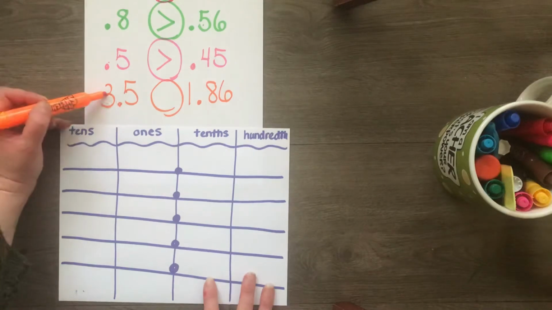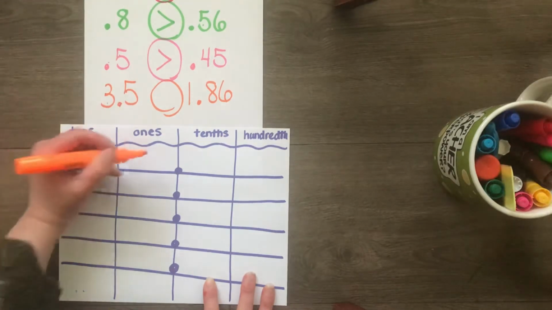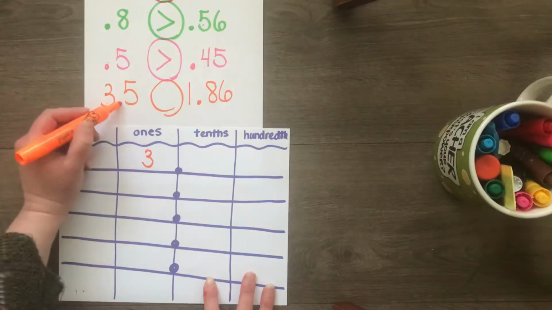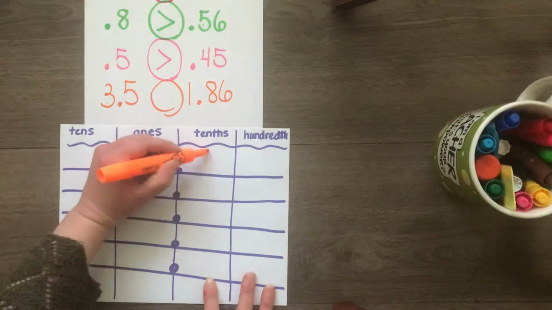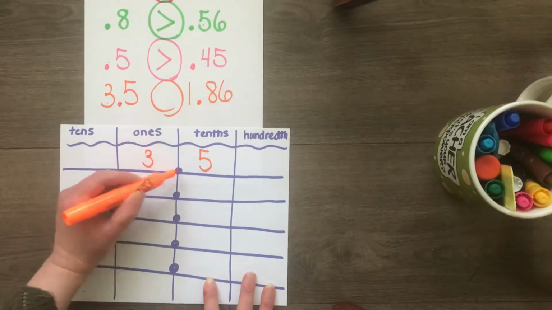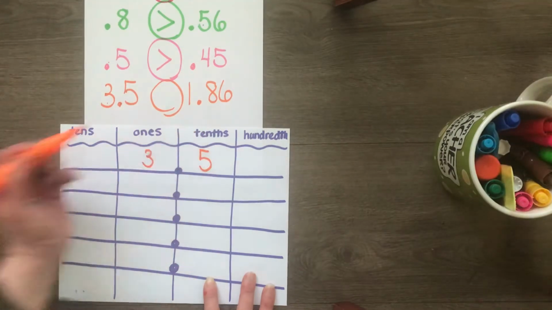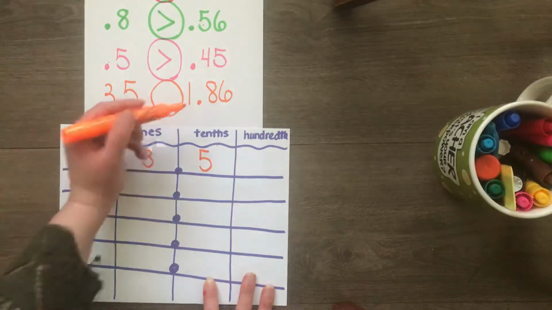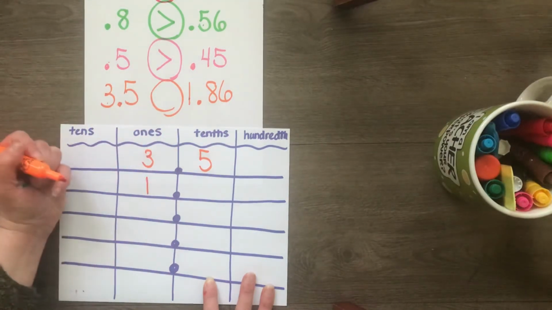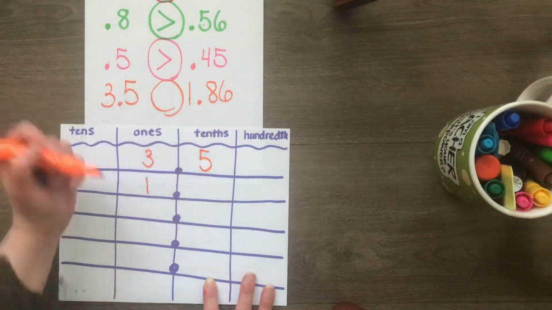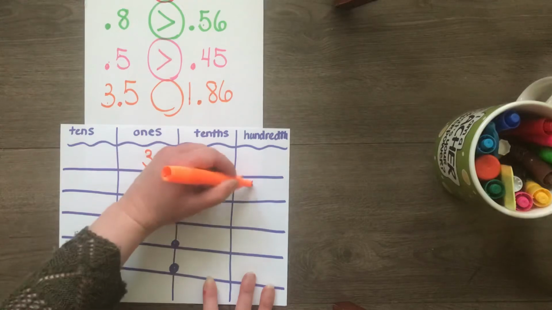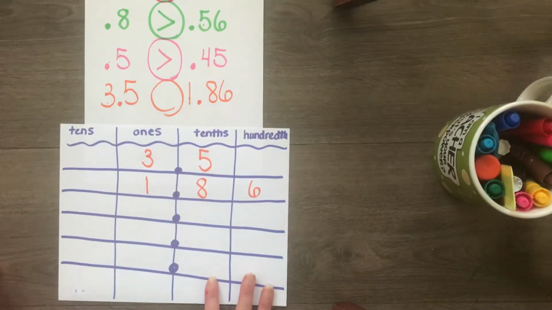So let's see. We have 3 in front of the decimal, so I'm going to write my 3 in my ones place. And I have 5 just after the decimal, so I'm going to put my 5 in the tenths place. That gives me 3 and 5/10. Now I have 1 just before the decimal, so I'm going to put my 1 here. And I have 86 hundredths right after the decimal, so I'm going to put 86 hundredths right here.